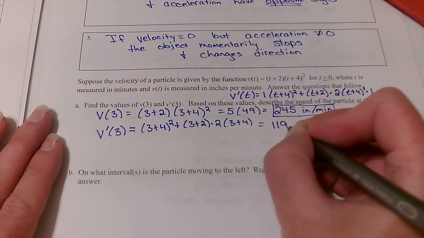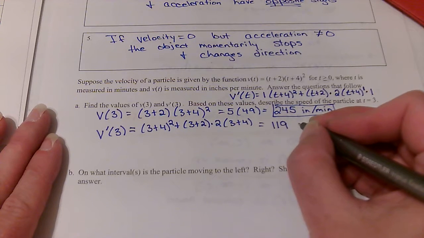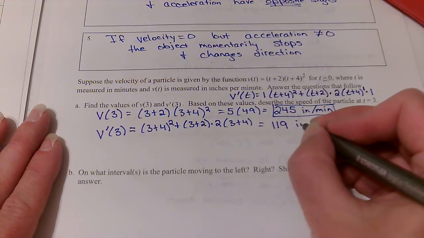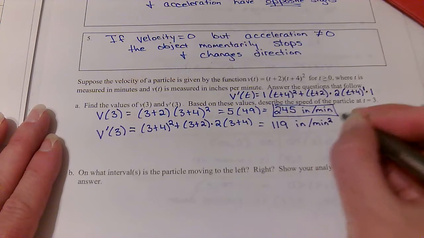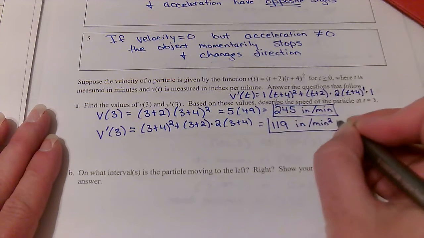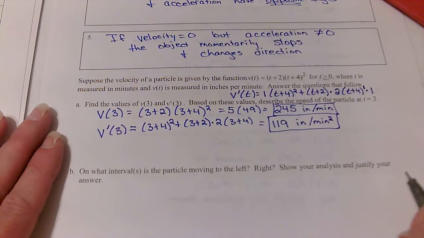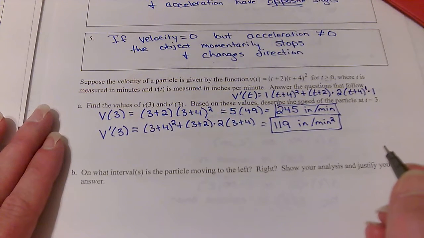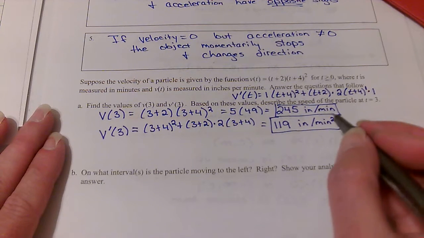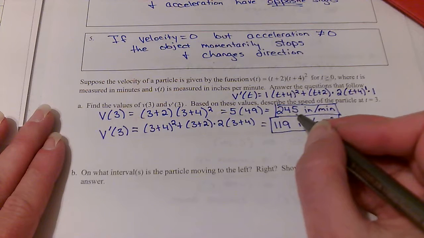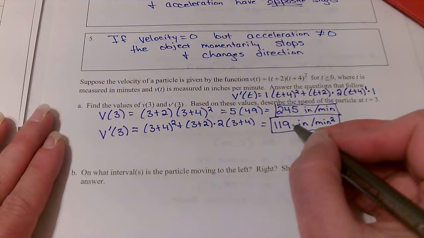What would be the units here? Well, the derivative of velocity would be inches per minute squared. Based on these values, describe the speed. So we're heading to the right at a positive acceleration.